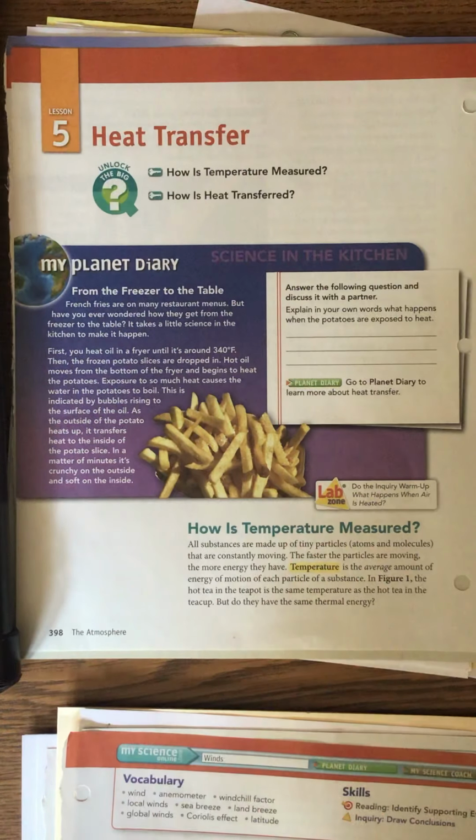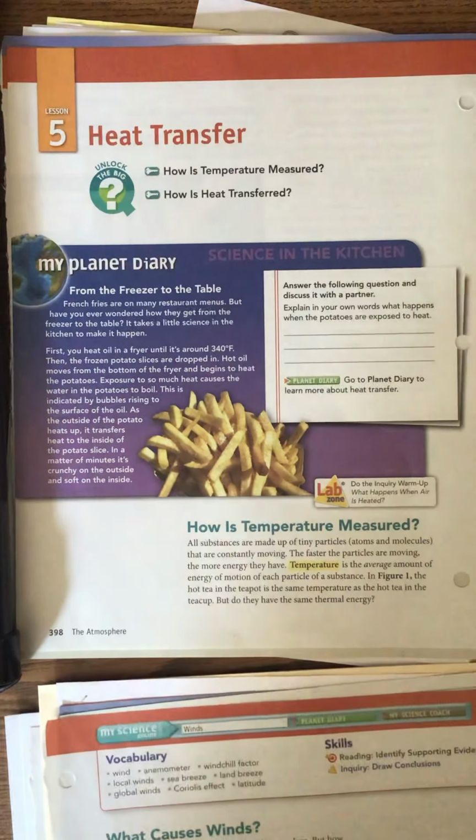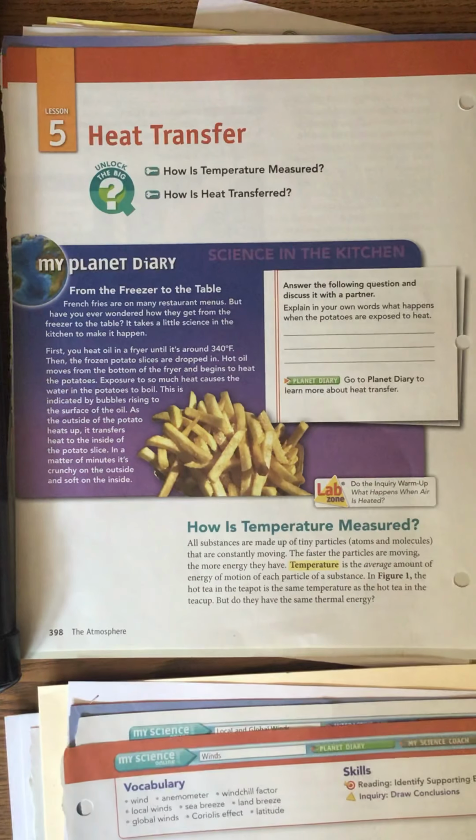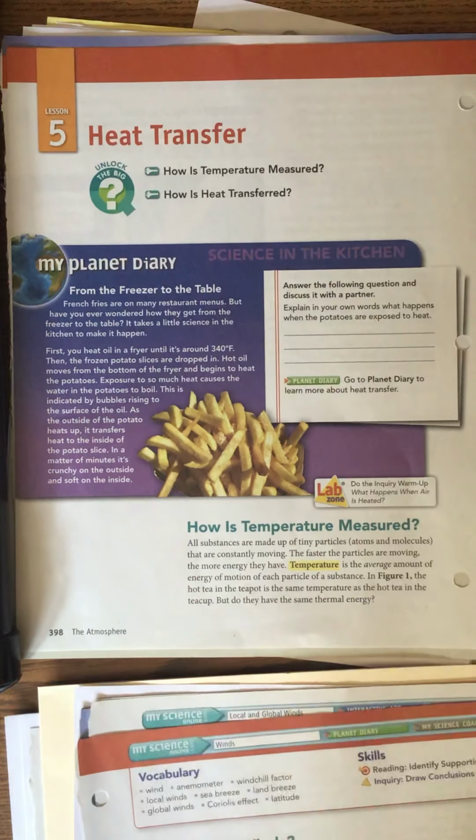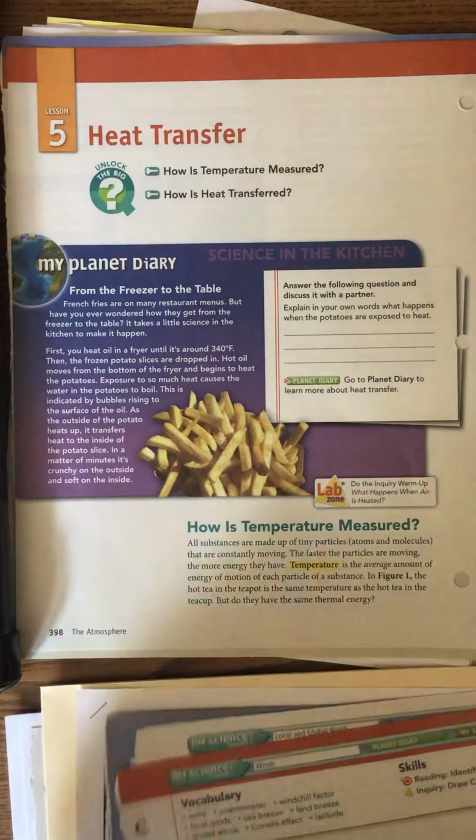In figure 1, the hot tea in the teapot is the same temperature as the hot tea in the teacup. But do they have the same thermal energy? We'll have to figure that out. We are currently on page 398, so you will have to turn to page 399.